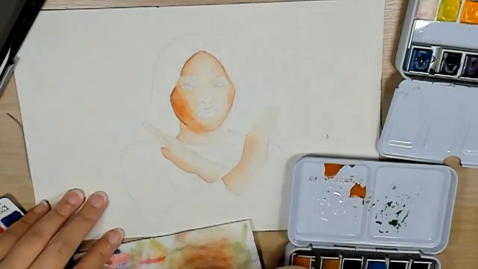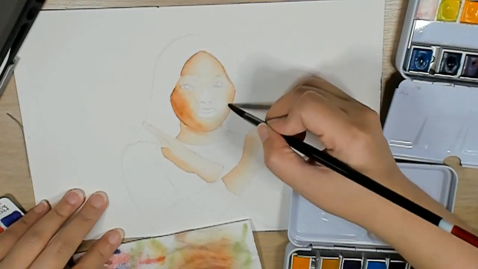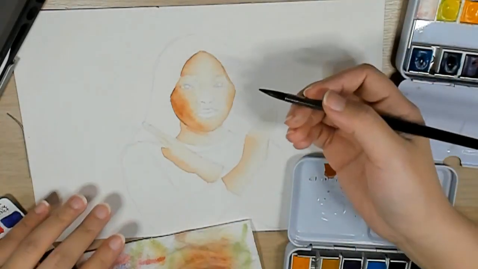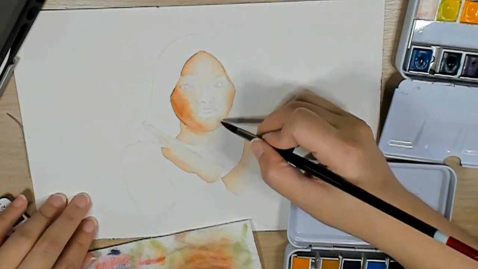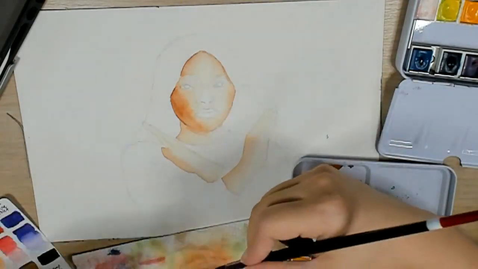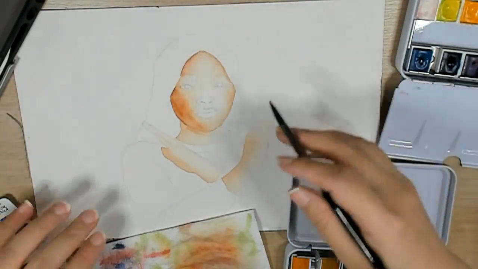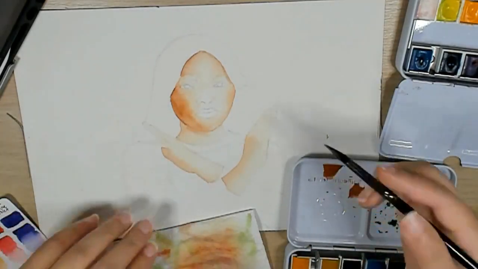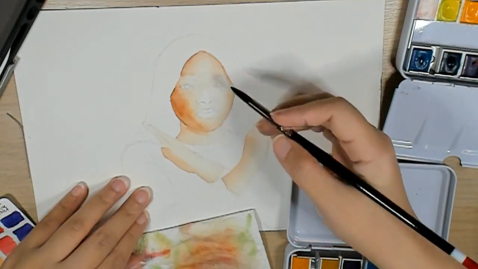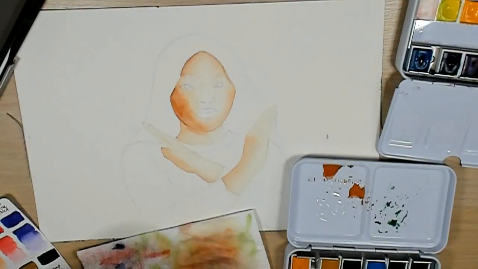So we want to go with what we want skin to look like. That's why I really prefer to work in layers and have more patience when I'm working with skin, because I wanted to have that quality, like what we want to see with skin.